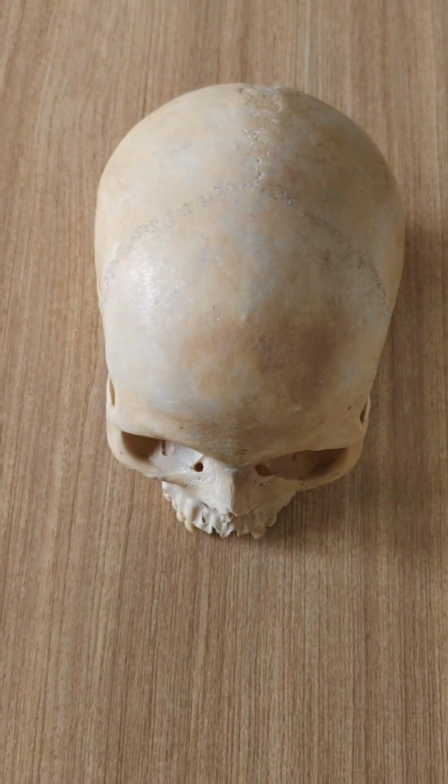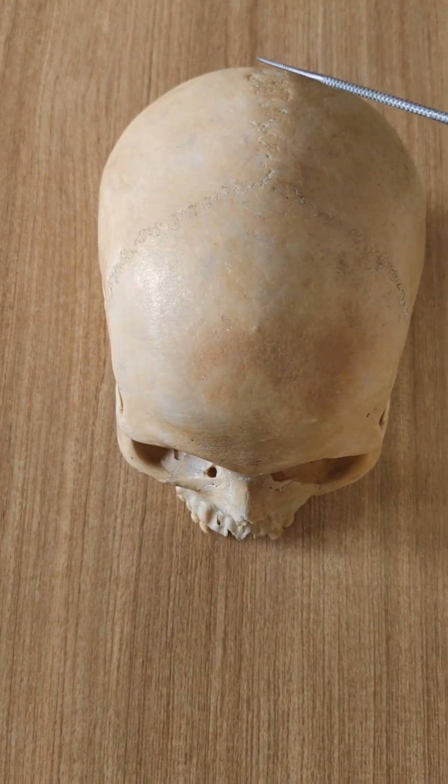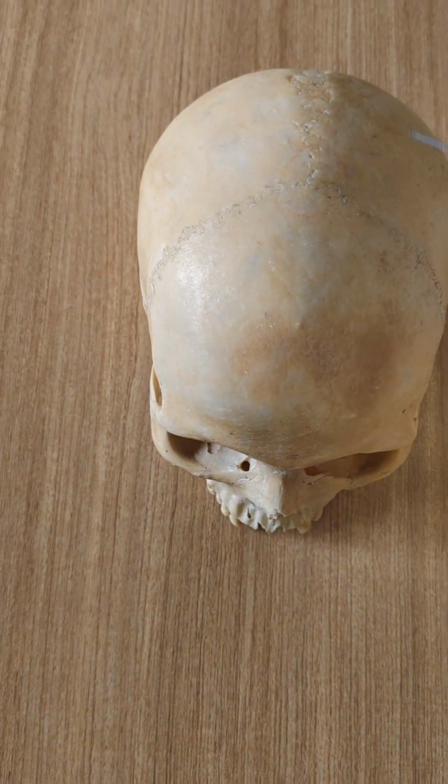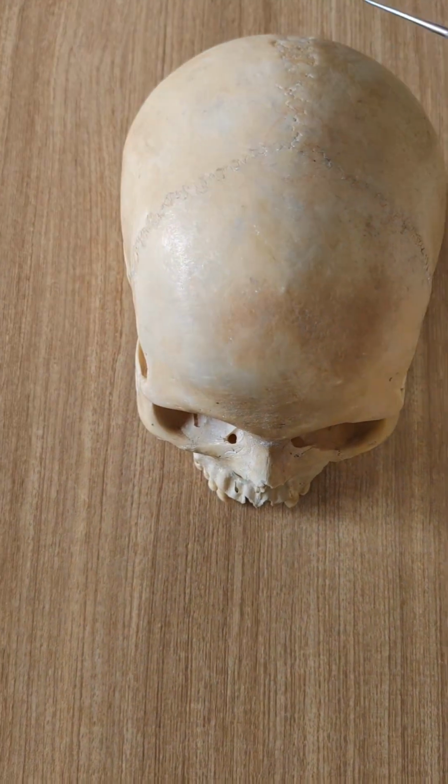Norma verticalis. When we see the skull from above, it is usually oval in shape and wider posteriorly than anteriorly. The shape may be more circular.